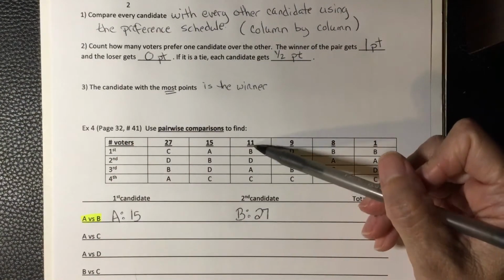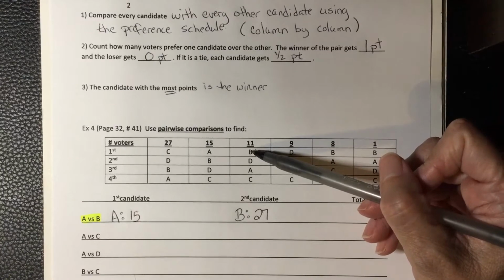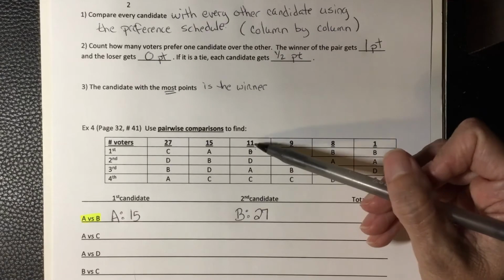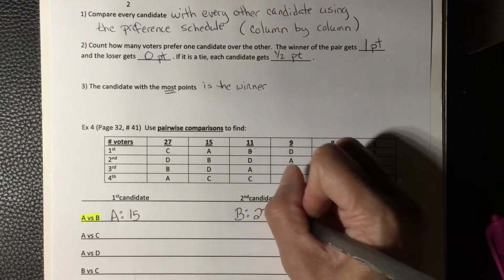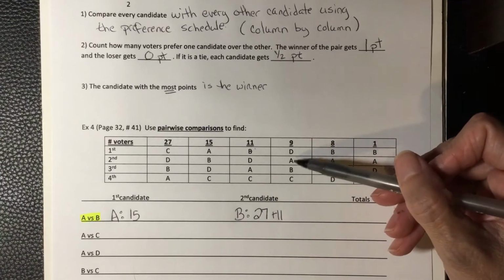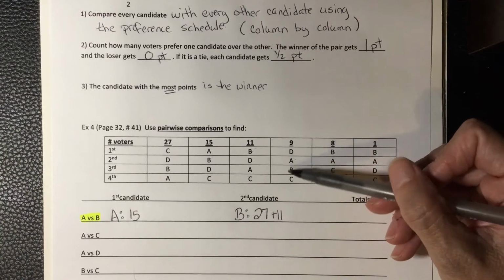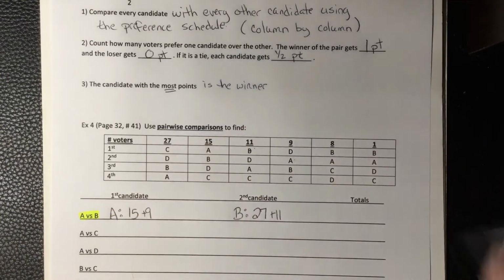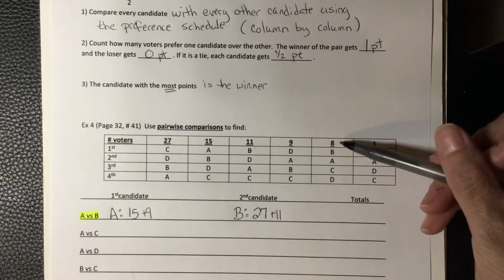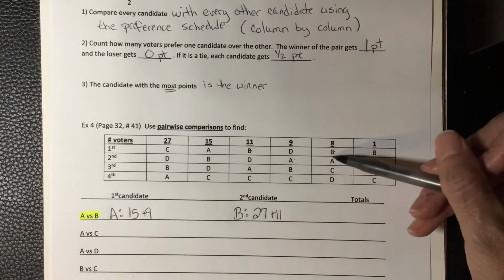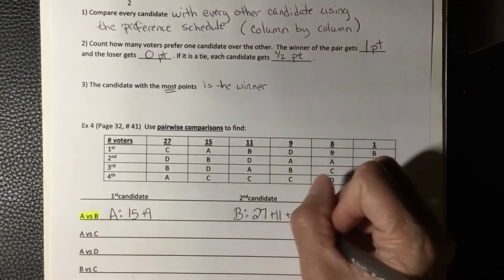Okay, so if we go to the third column, we're only looking at A and B again. So B is above A, so B gets the points, so B gets 11. Looking at this column, we can see that A is above B. A wins that comparison, A gets 9 points. On this column, we see that B is above A, so B wins and they get the 8 points.